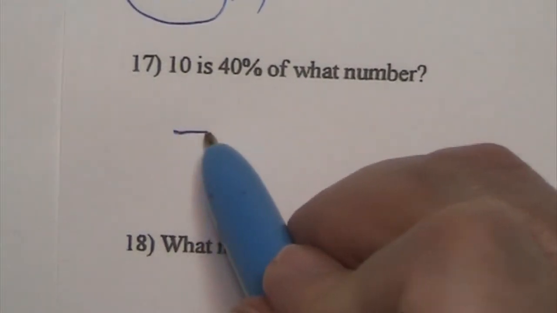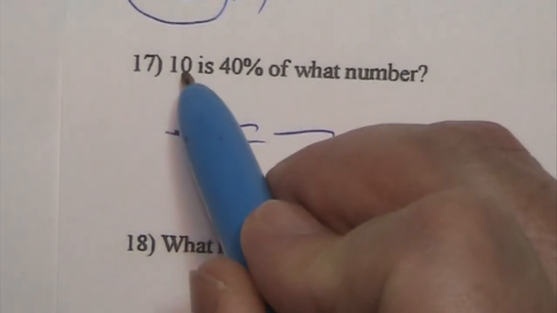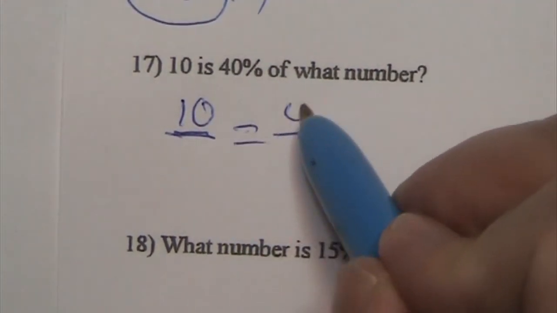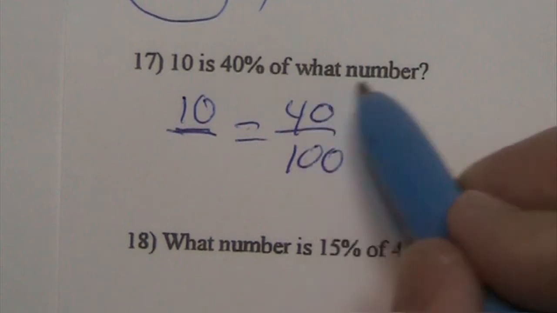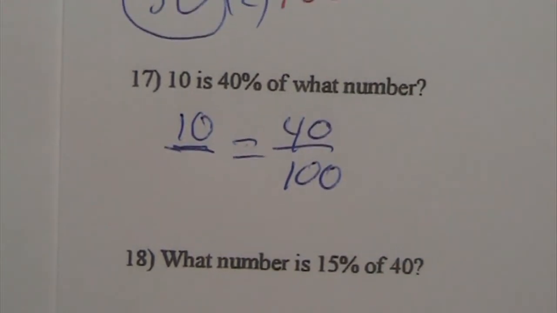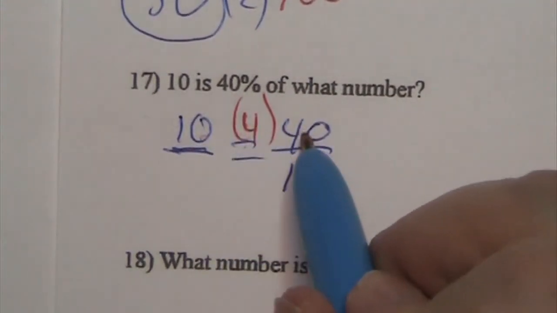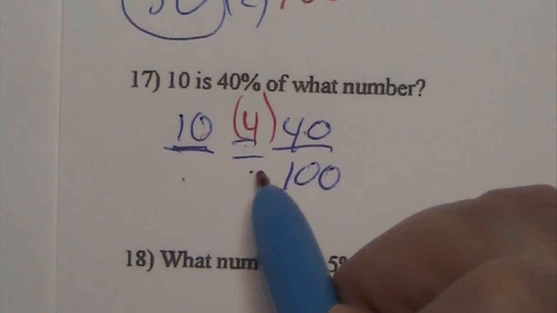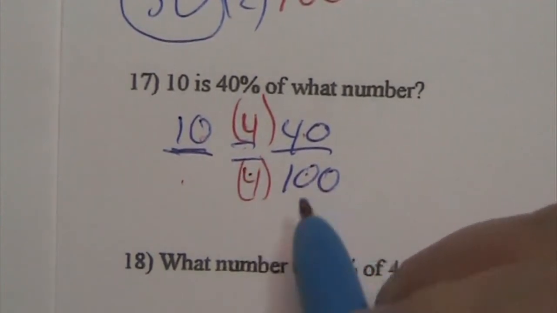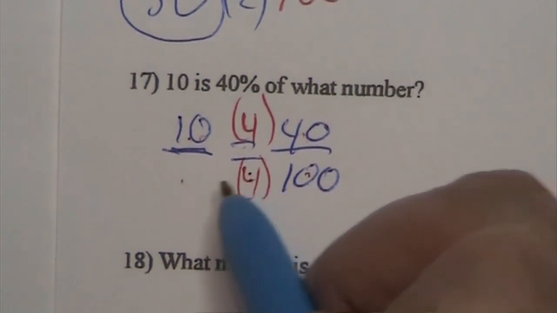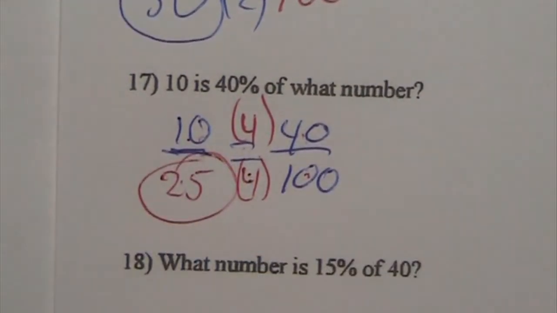Next one's the same type of problem. It says 10 equals 40% of some number. Okay, so it looks like we had to multiply by 4. 10 times 4 is 40. Something times 4 is 100. Or you can go backwards. 40 divided by 4 is 10. 100 divided by 4 is 25.